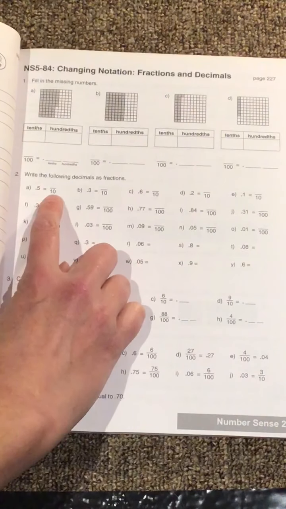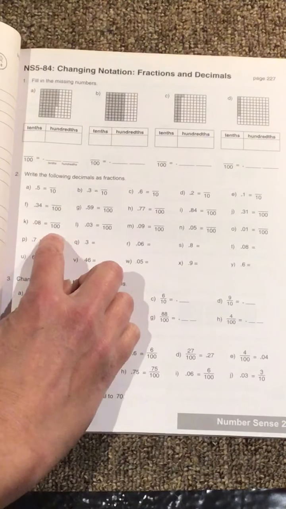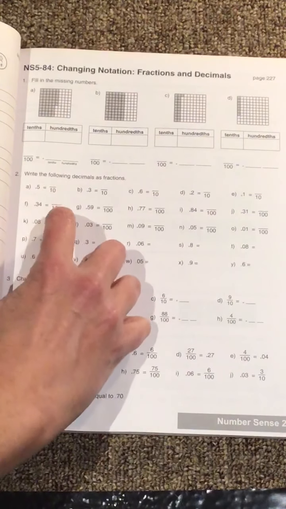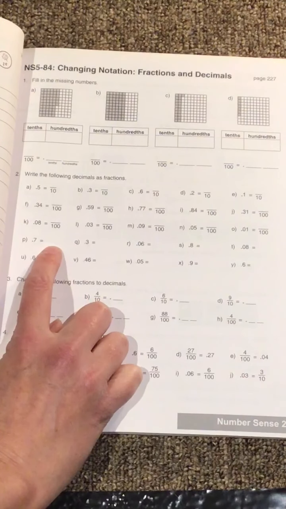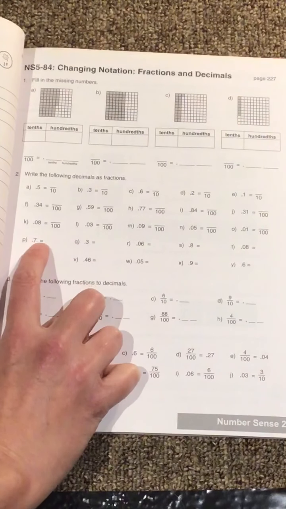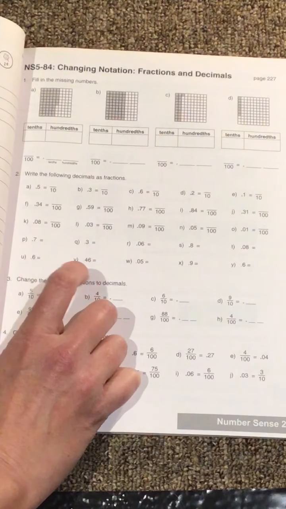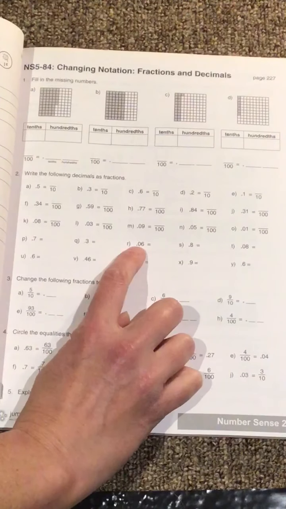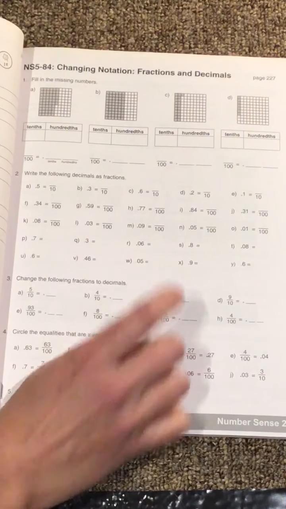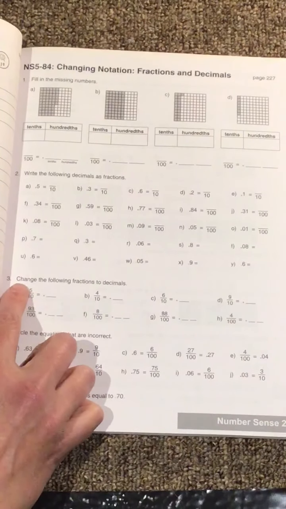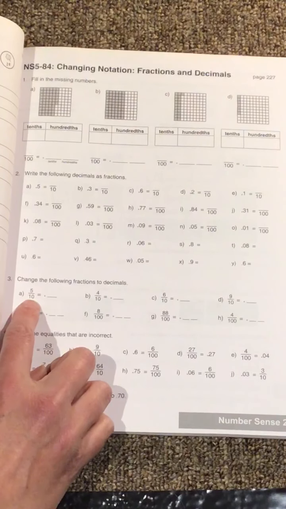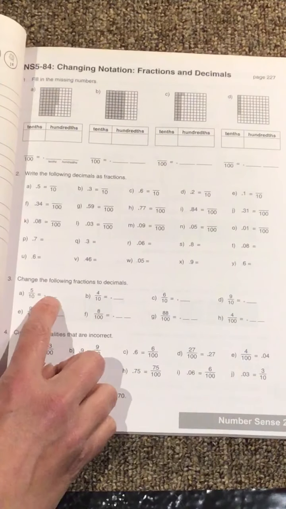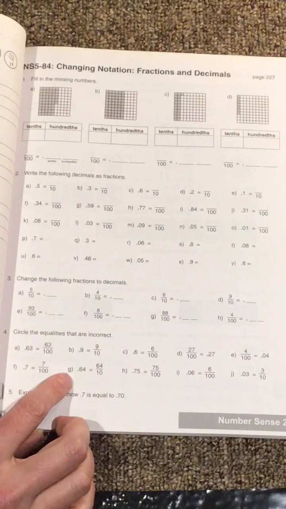So for the first few, they're giving you the denominator, and you just have to fill in the numerator or that top number. For the last ones, you get to choose what you want to put on the bottom or the denominator of your fraction, right? So if there's only one digit here, then you'll probably put a 10 on the bottom. If there's 2 digits here, you're going to need to put 100 on the bottom. Change the following fractions to decimals, just going the other way around. 5/10, we're going to need to put a 5 in the tenths spot for the decimal.